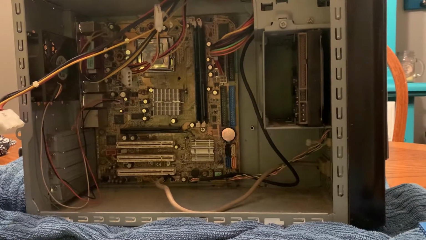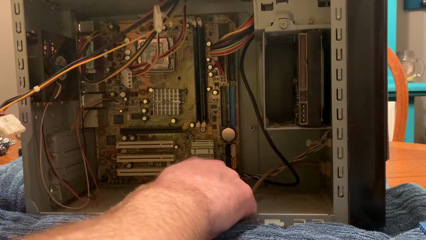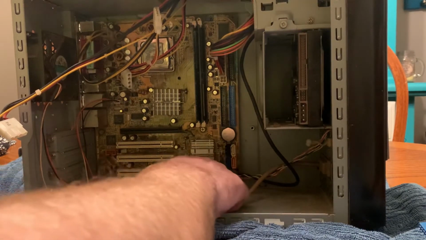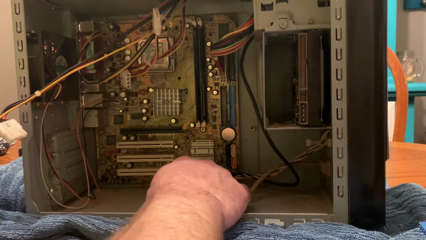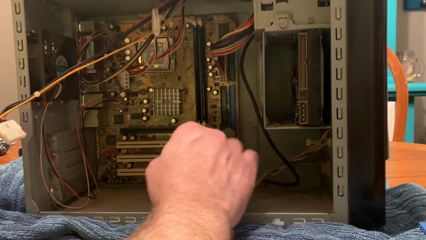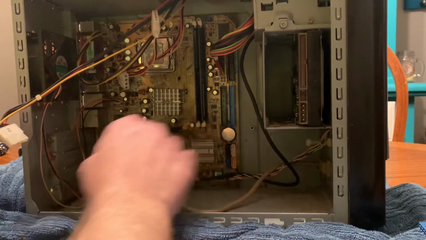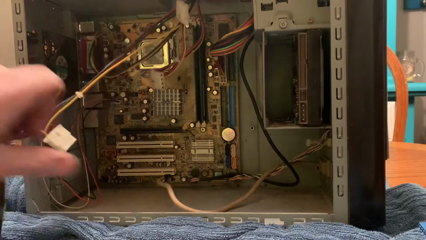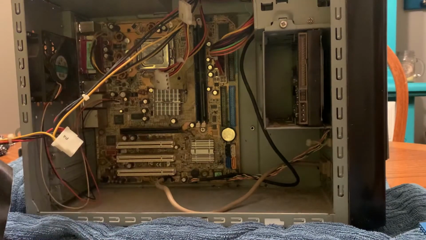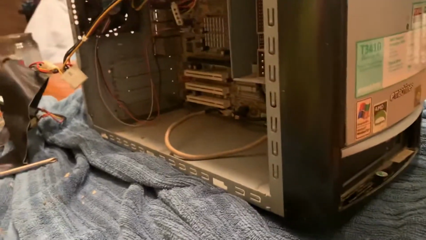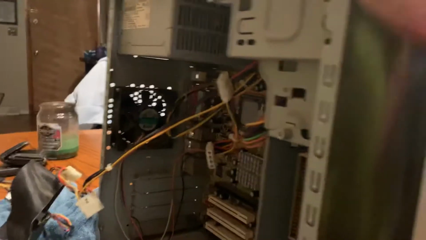Look in there and it says things like system speaker, front panel USB, or just different things. This right here is for the sound card, which gives you a microphone and a headset in the front. And then up here you have all these card readers and stuff.